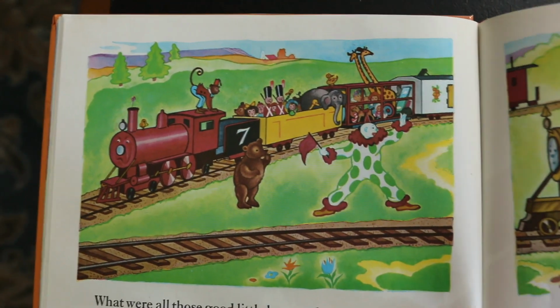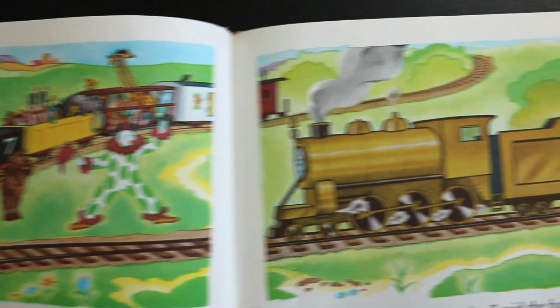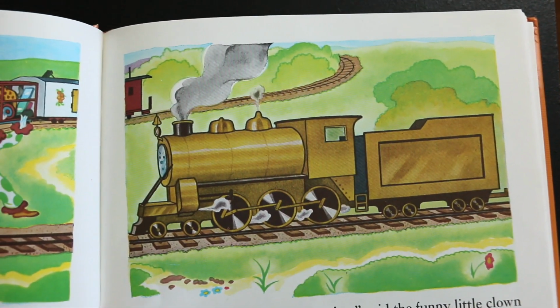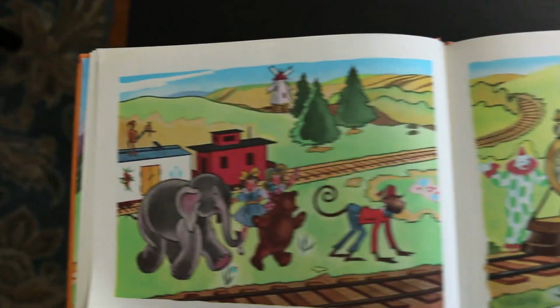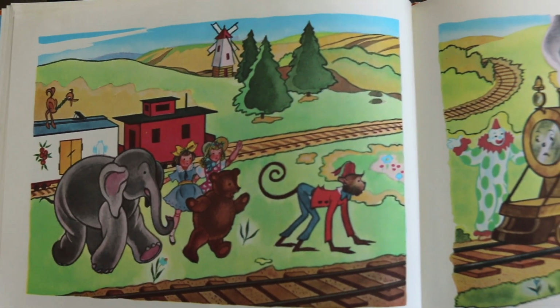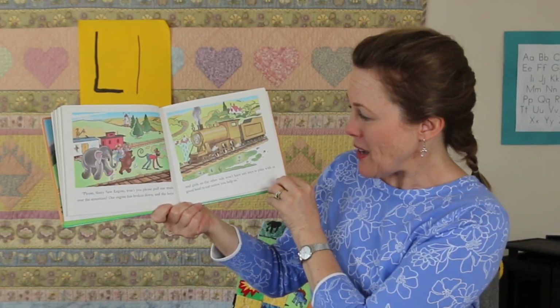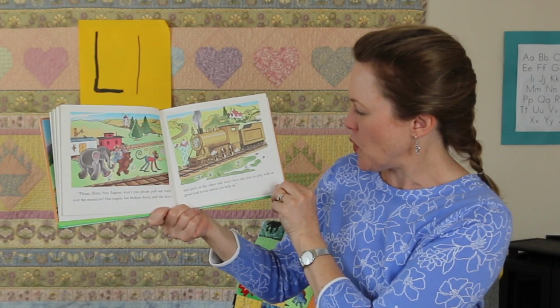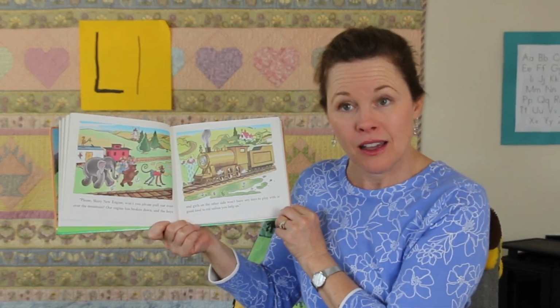"Here comes a shiny new engine," said the funny little clown who jumped out of the train. "Let us ask him to help us." So all the dolls and toys cried out together. "Please, shiny new engine, won't you please pull our train over the mountain? Our engine is broken down, and the boys and girls on the other side won't have any toys to play with or good food to eat unless you help us."